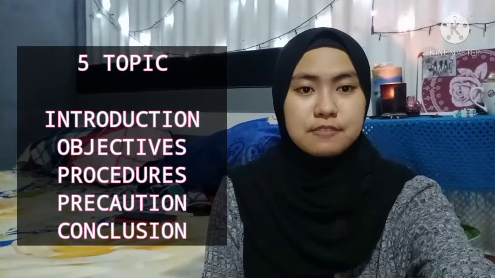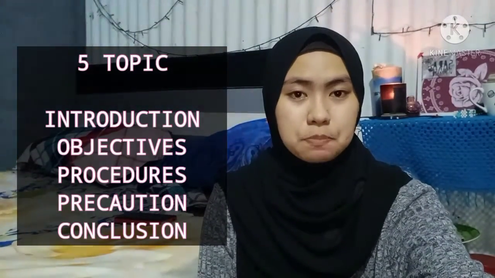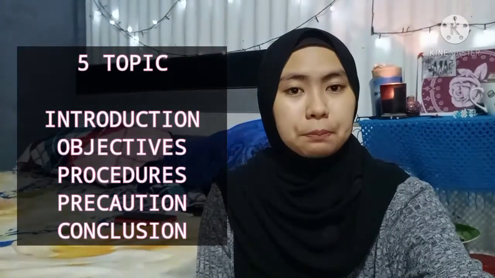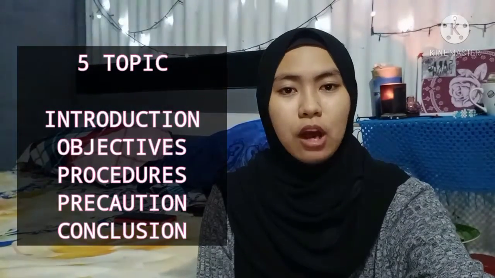Second is the objectives. Third is the procedures, where I will talk about the steps involved in this aseptic technique experiment. Fourth is the precaution to make sure that we can minimize the possible error that can affect the results. And lastly, the conclusion, where I will discuss the overall overview of these procedures.